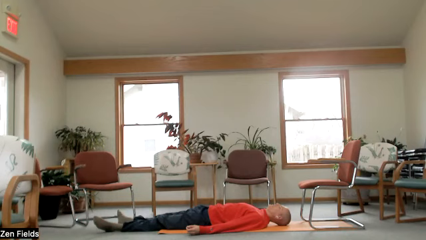Open the mouth as wide as you can. Stretch out your jaw and release. Lastly, scrunch up all the muscles of the face, making a prune. Squeeze the eyes, wrinkle up the forehead, scrunch up the nose, everything. And release.